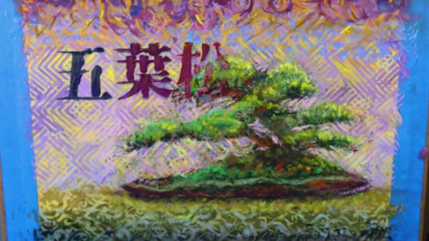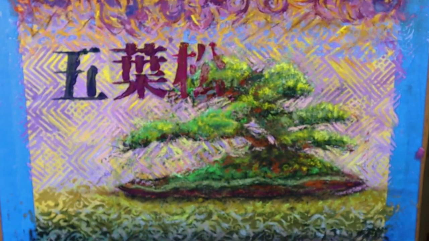Okay, I think that's enough of what we want when it comes to the overall image and the mark making that I wanted to impose using pastels. What I'm going to do now is fixative it so that it doesn't smear. But there is actually one additional thing I want to do.